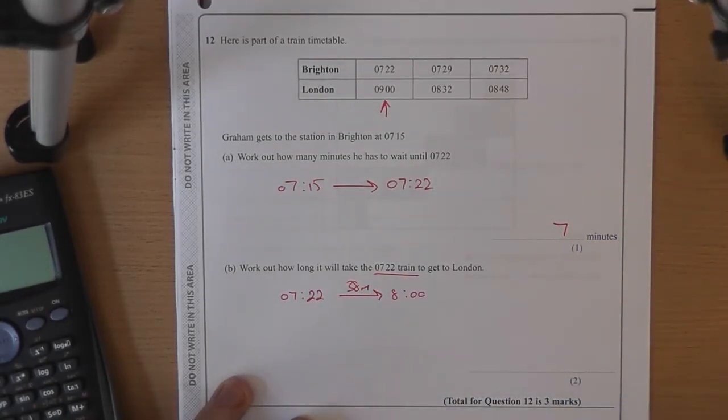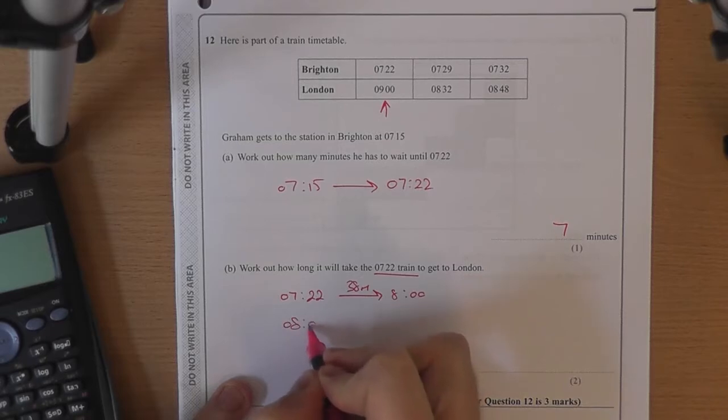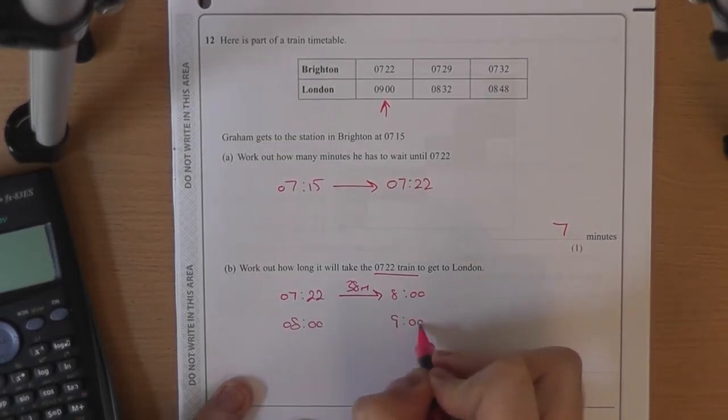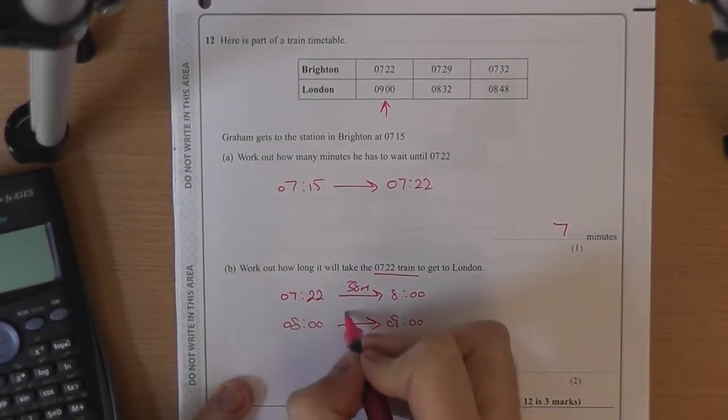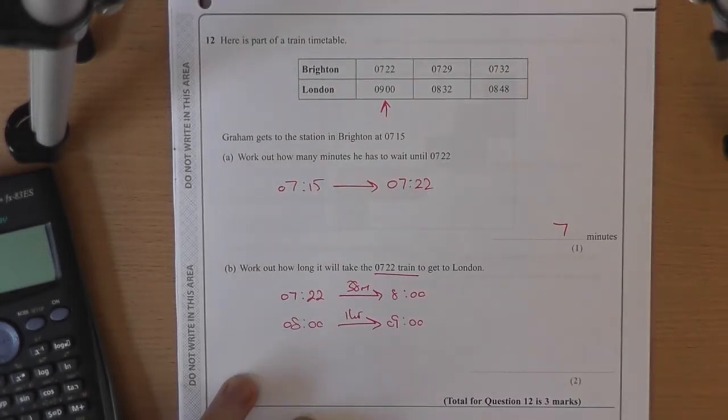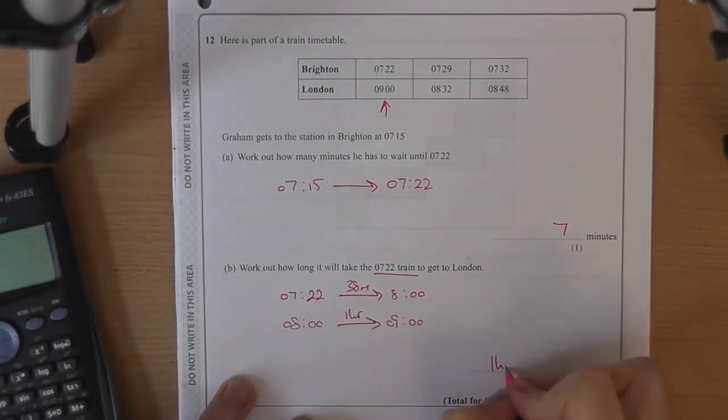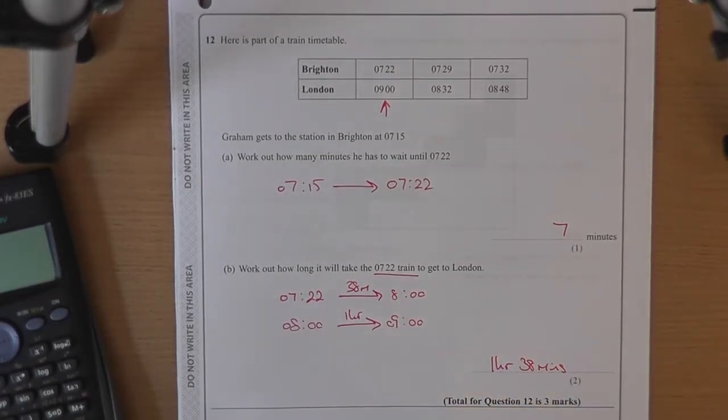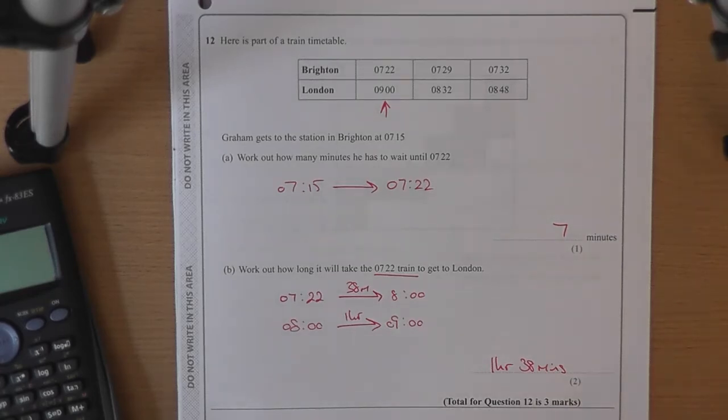But it's not arriving at 8 o'clock, it's arriving at 9 o'clock, so 8 till 9 is another hour. So the total journey time is 1 hour and 38 minutes. There's nothing to say what form our answer needs to be in. We don't need to turn it into just minutes or anything. 1 hour 38 minutes is perfectly acceptable.